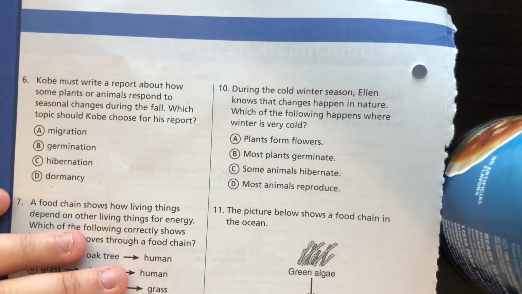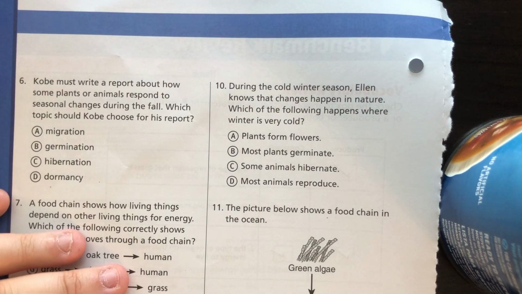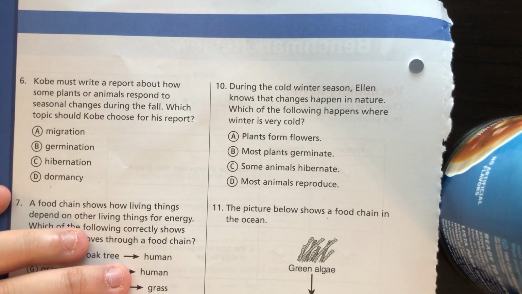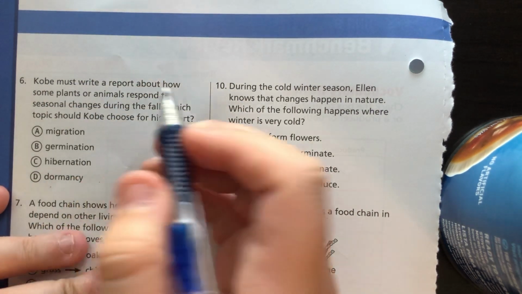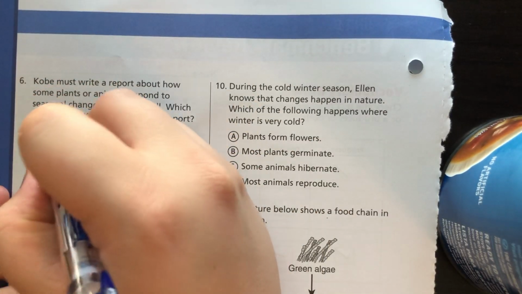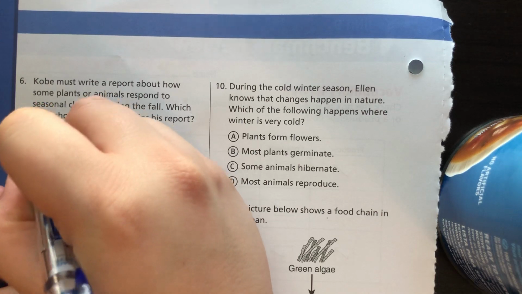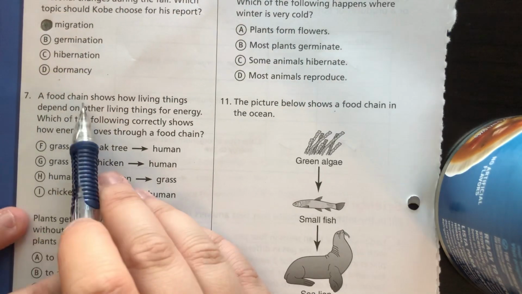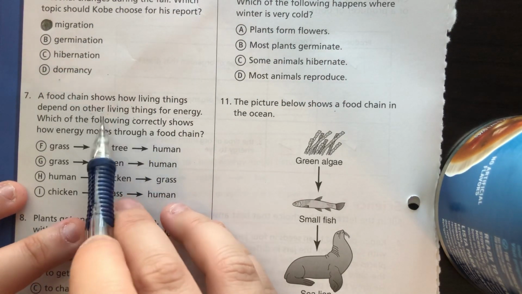Number 6, Kobe must write a report about how some plants or animals respond to seasonal changes during the fall. Which topic should Kobe choose for his presentation? So if he's talking about how animals and plants change according to the seasons and according to the seasonal changes, then one of the things that they do during that time, for example, how do they respond to seasonal changes? Which topic should he pick? Migration, okay?